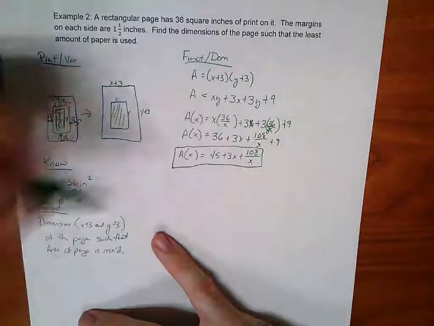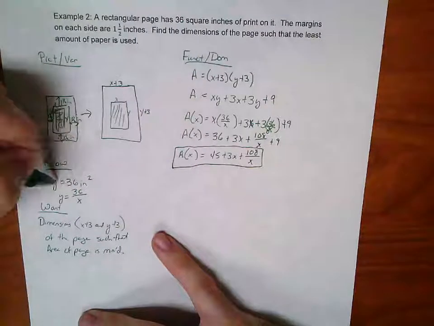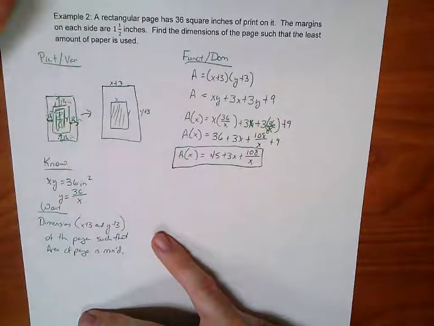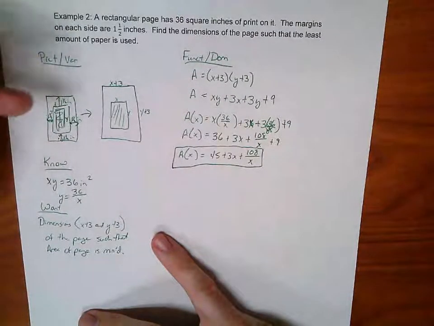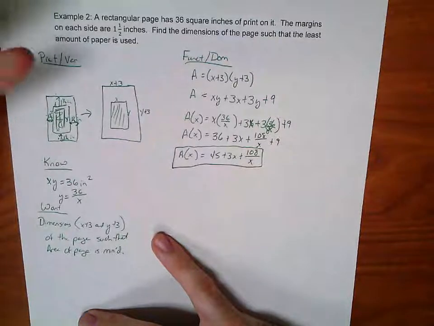So for our domain, well, what do we know? X and y both have to be positive. That's right, because they're dimensions, right? So we can't have 0 page or negative page length, right?